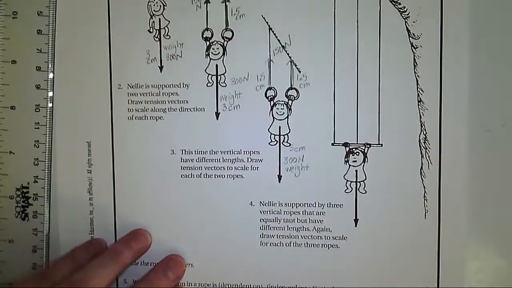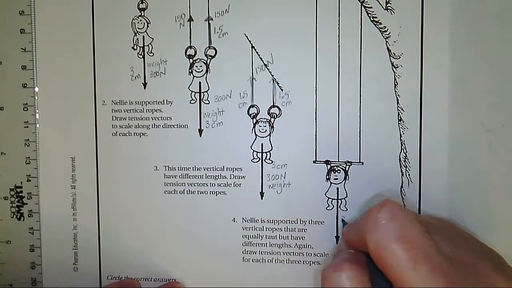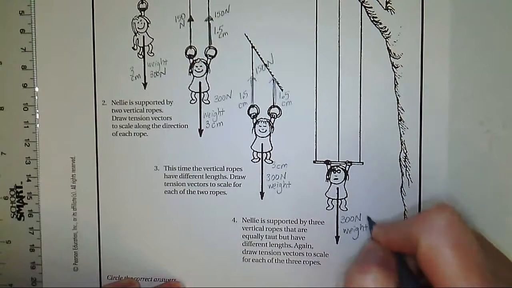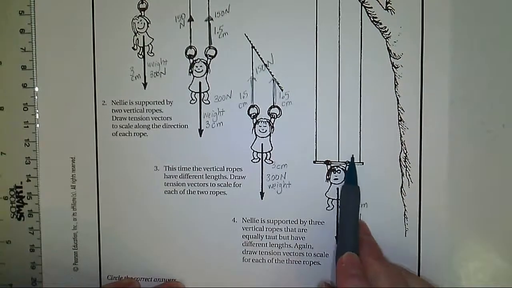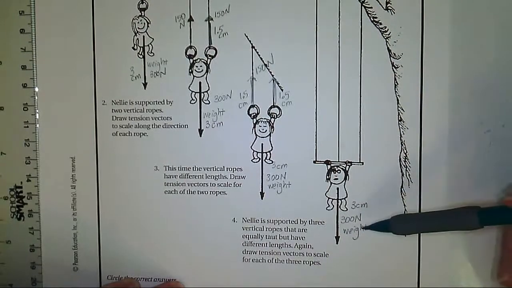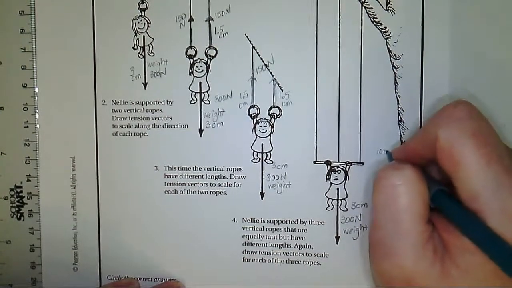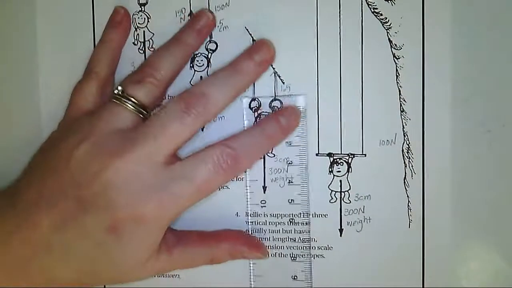Question number 4. Nellie is supported by 3 vertical ropes that are equally taut but have different lengths. Again, draw tension vectors to scale for each of these ropes. So her weight is still 300 newtons, which is 3 centimeters in length. But this time I have 3 different ropes. So it's going to be 1/3 of her weight, which is 100 newtons. And 1/3 of 3 centimeters would be 1 centimeter.